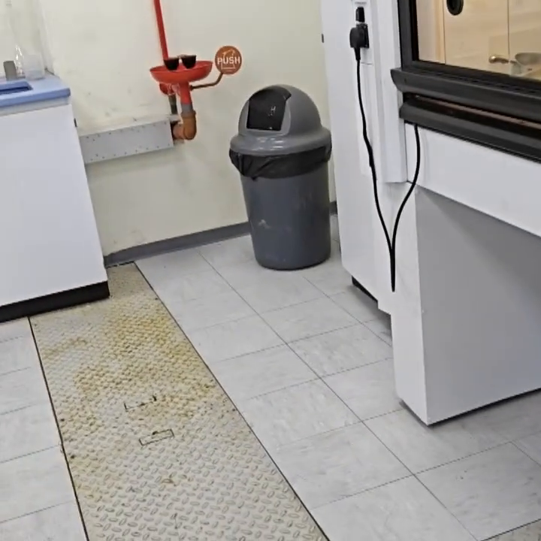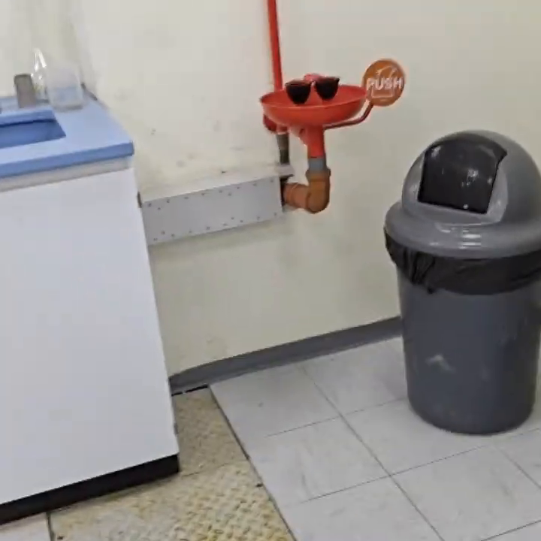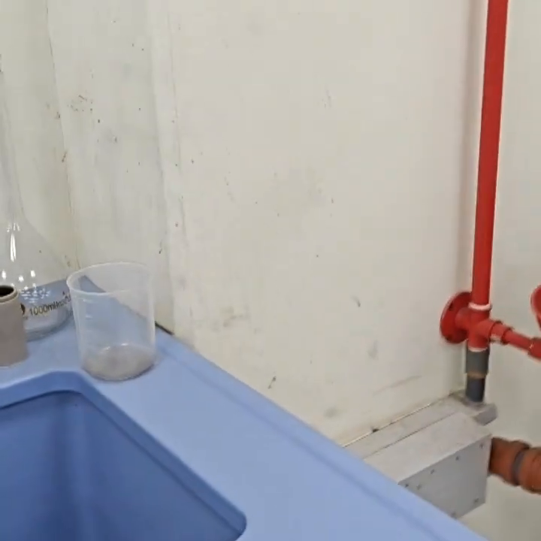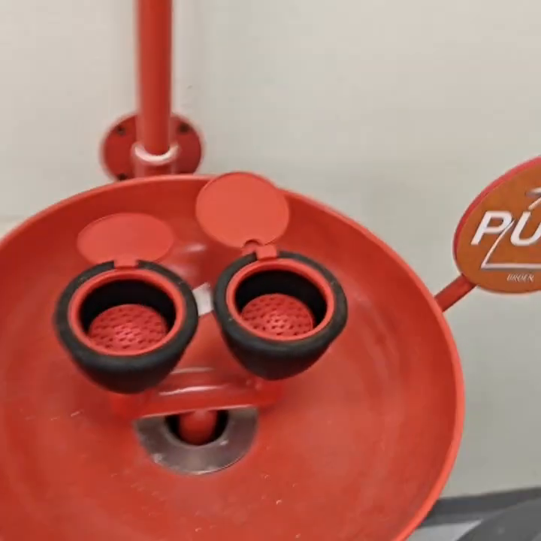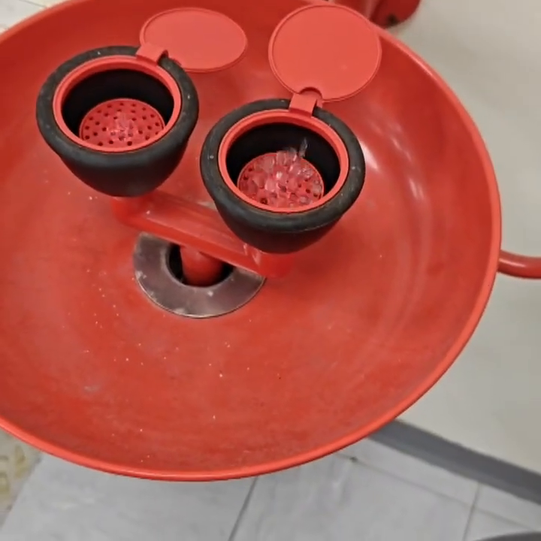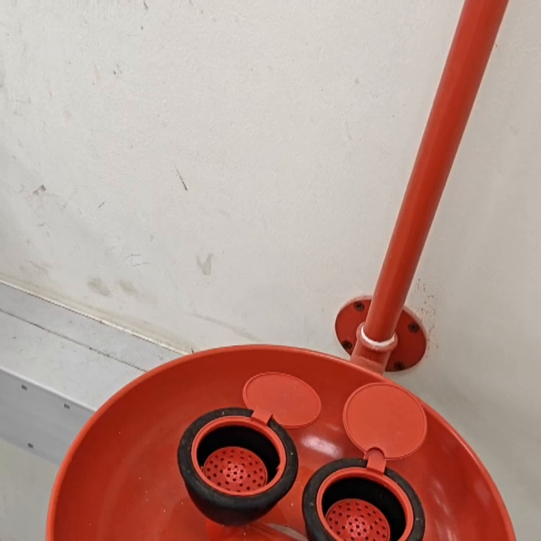Also, there must be a proper eye wash in case you are exposed to chemicals. So here we have the eye wash. You must ensure that it is working properly. Here also, this is the tap one.